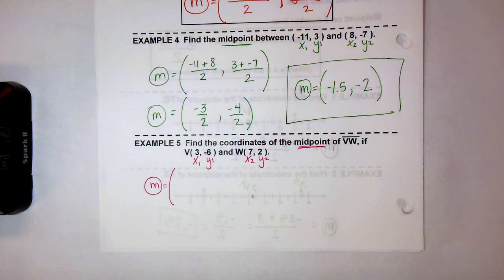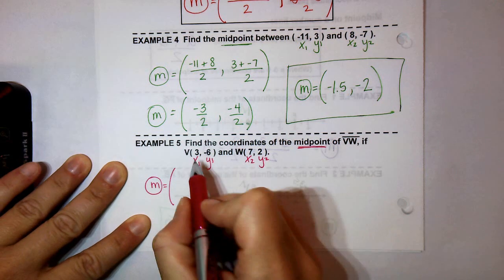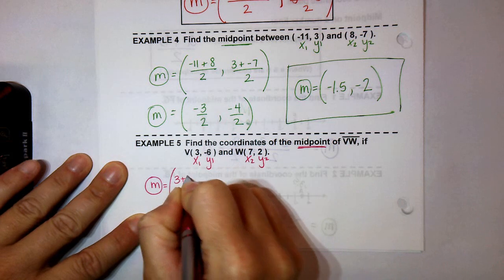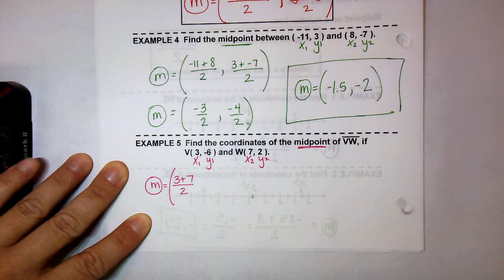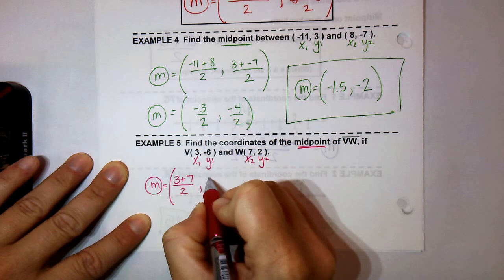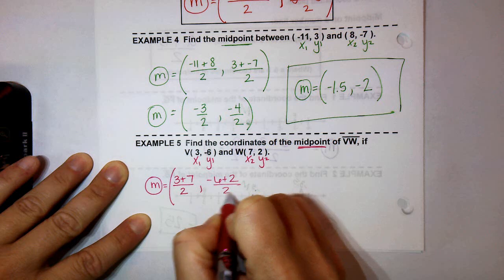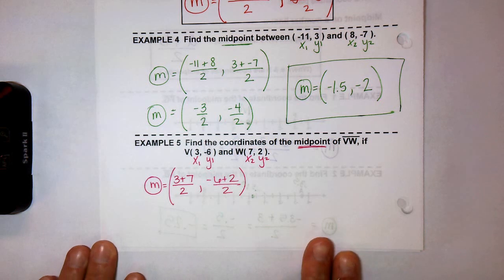Y'all want to try to do it in your head, or you want me to list it all out? Probably list it, huh? Since it's the first time seeing it. So 3 plus 7, add your x's together and divide by 2. Then add your y's. Negative 6 plus 2 over 2. Okay, let's try to reduce. Let's try to combine some steps.